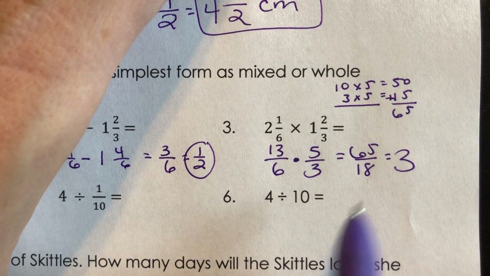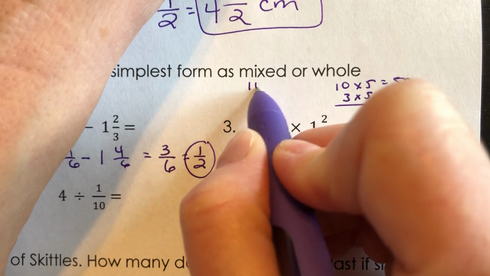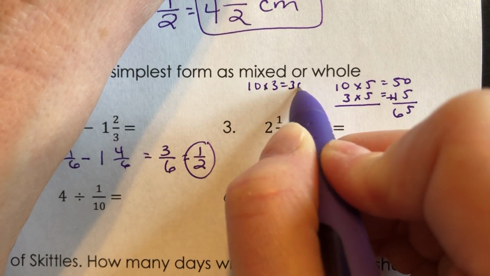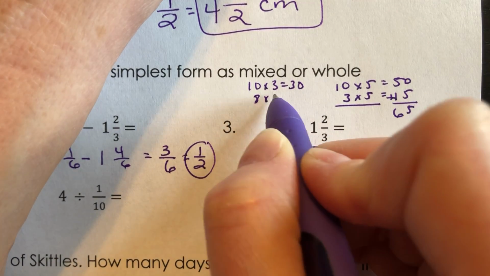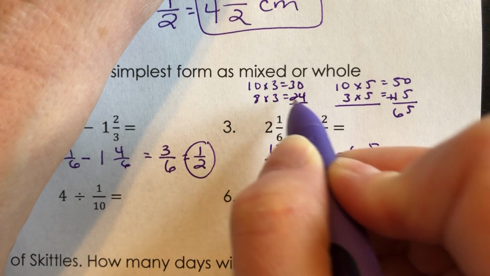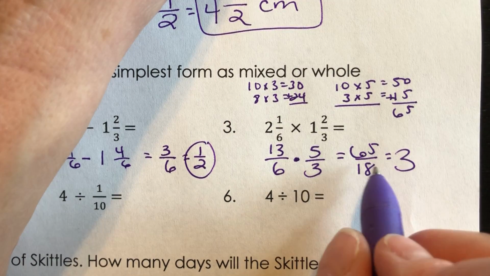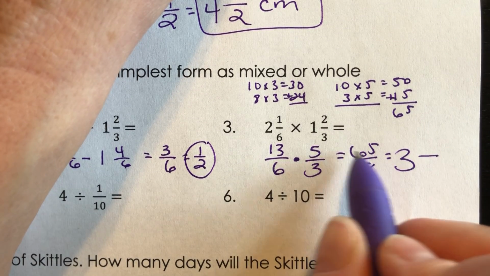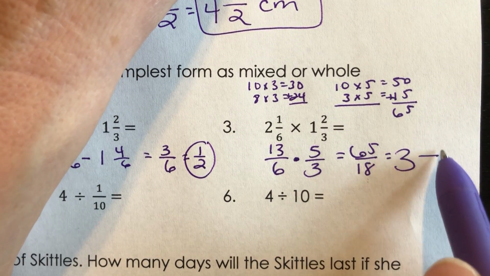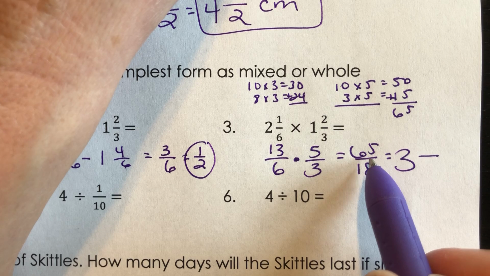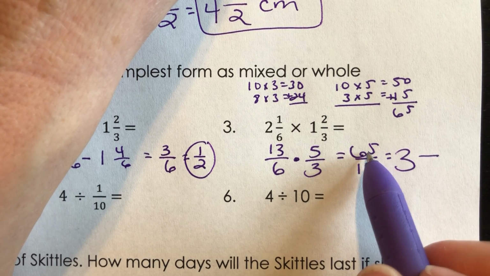Anyway, I'm rambling, sorry. 18 times 3, I'm gonna do 10 times 3 is 30, and 8 times 3 is 24, and 30 plus 24 is 54. Okay. So I know that I'm at 54. In order to figure out my numerator, I need to know how much more is it to get from 54 to 65.